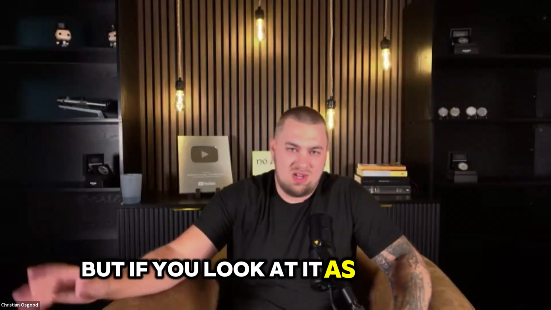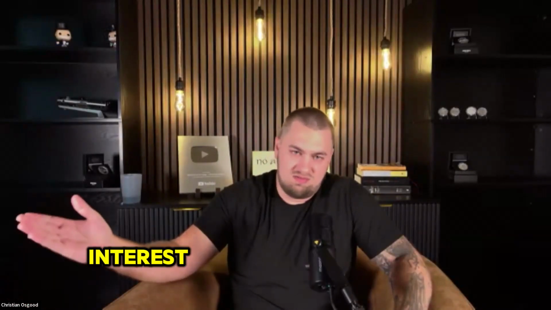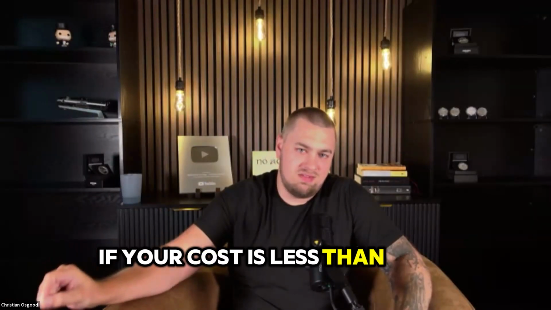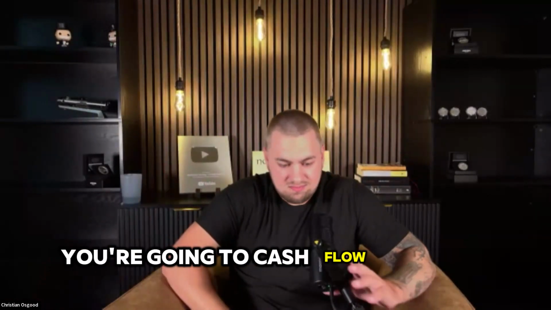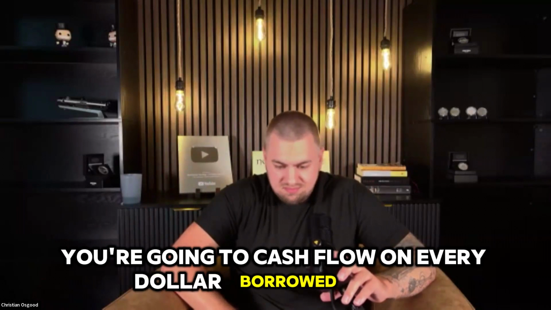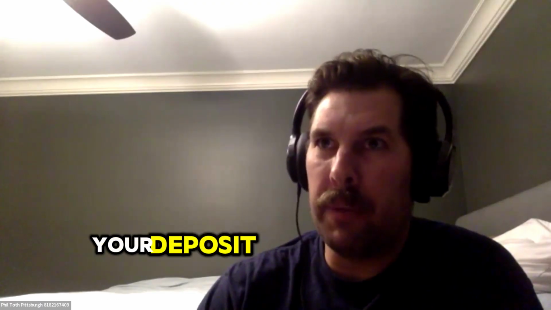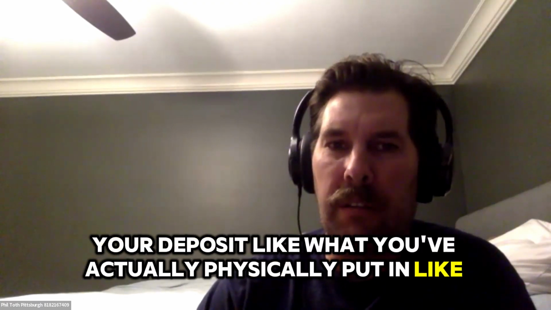But if you look at it as an equation, it's just simply your principal plus your interest divided by the amount borrowed compared to the cap rate. If your cost is less than your dividend, you're going to cash flow on every dollar borrowed. Okay, that has nothing to do with your deposit, like what you've actually physically put in?